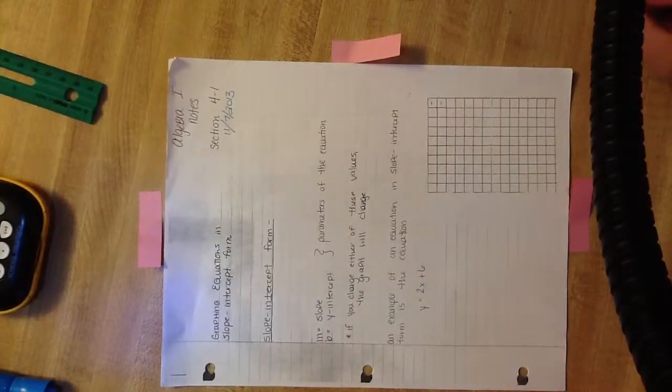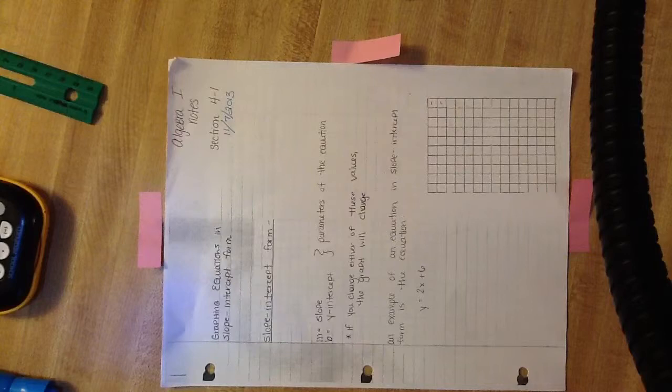Alright, we're going to do the 4-1 notes today. You're going to need your textbooks open to page 214. You're going to need a ruler and a couple different colored pens. I'm going to use a highlighter for all of my graphs to make my axes and then different colored pens for my points. So make sure you have all of those things.